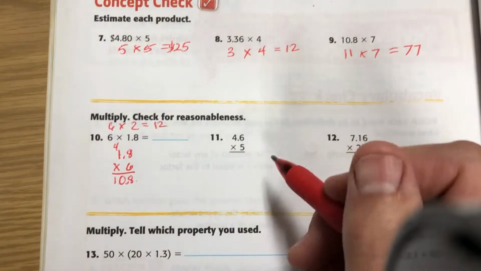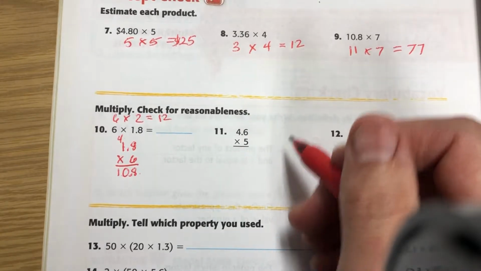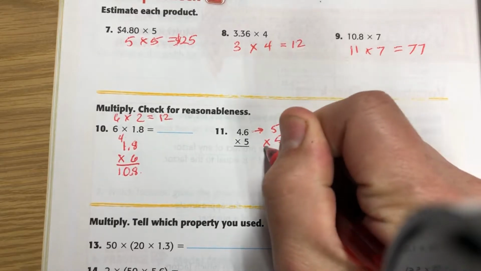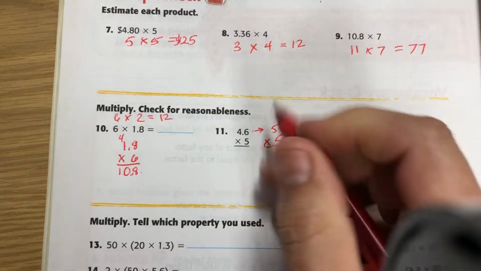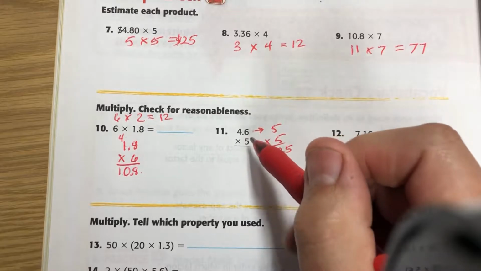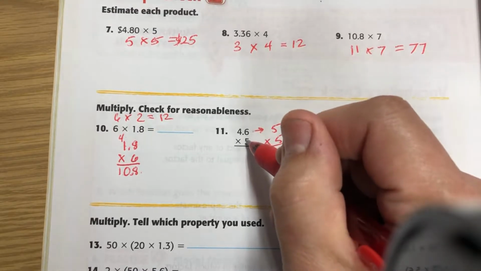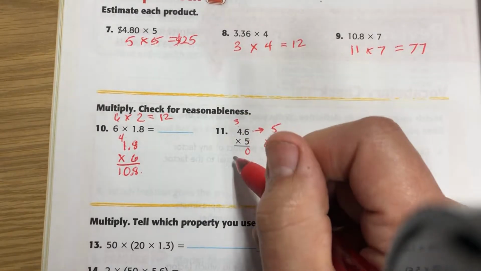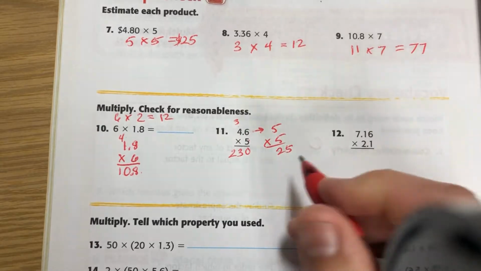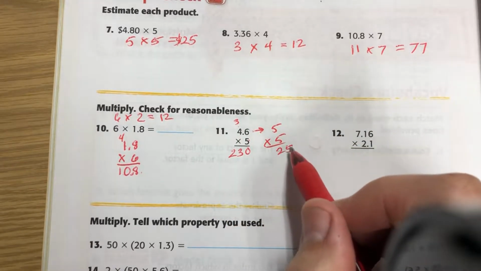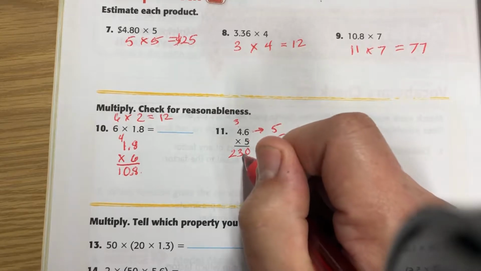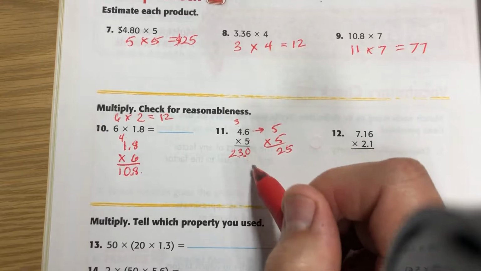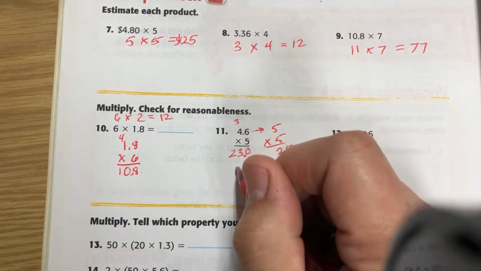All right. So let's do that again. So here we're going to estimate first. This is close to 5 times 5, which is 25. So now we multiply. We got 30, carry the 3. 20 plus 3 is 23. And since I know my estimate is 25, then the decimal must go here. 23.0, I'm going to go ahead and clean up my answer. I don't need a 0 and I don't need a decimal there, so that's just 23.